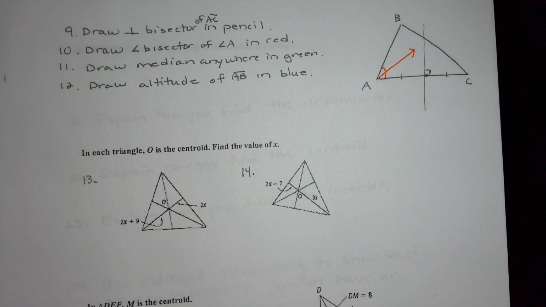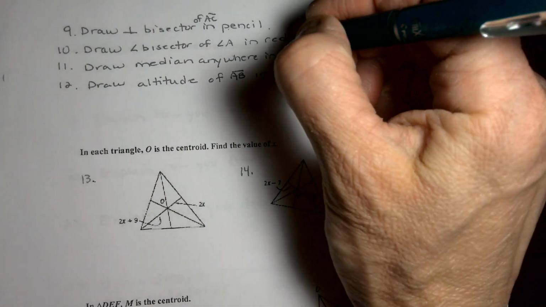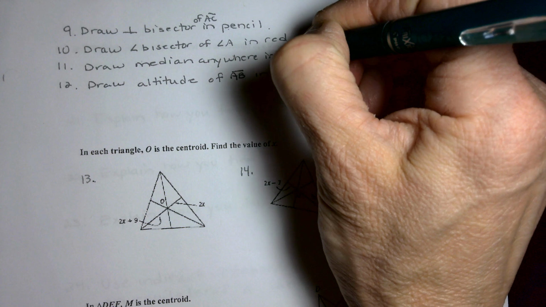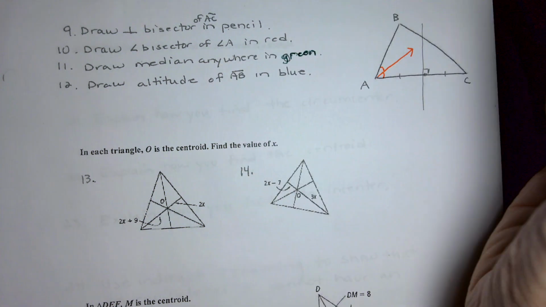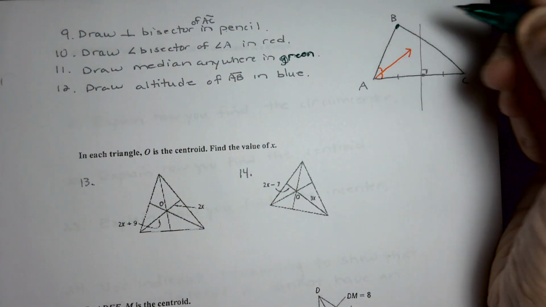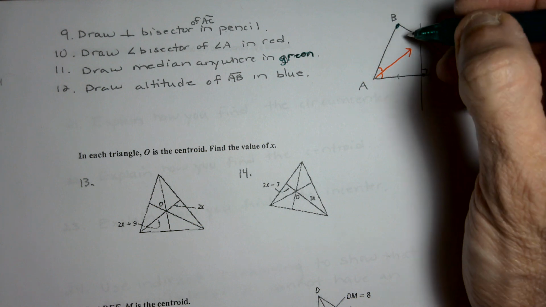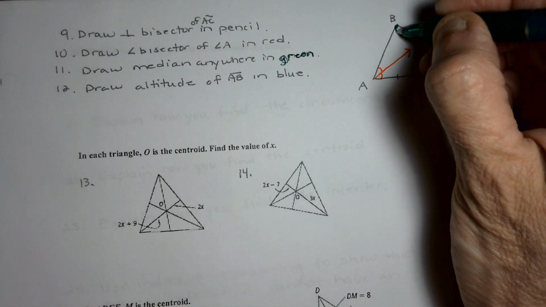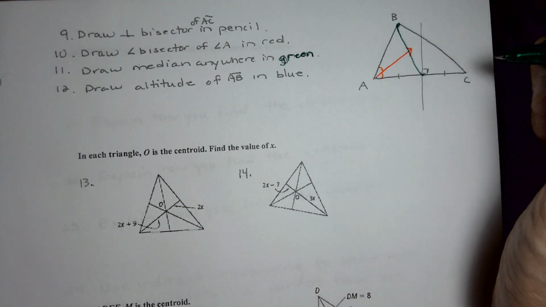I need a median in green. Okay, a median. Anywhere. What does a median do again? Goes from a vertex. Green, I just feel like doing that. From a vertex, any vertex, to the midpoint across from it. So it would go right there.